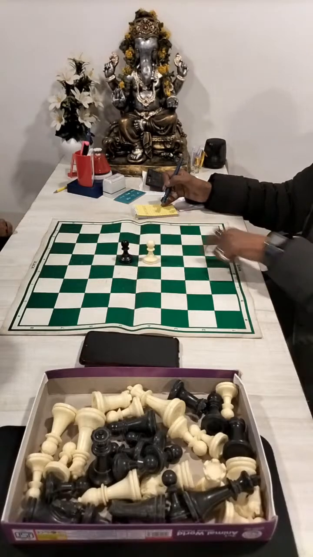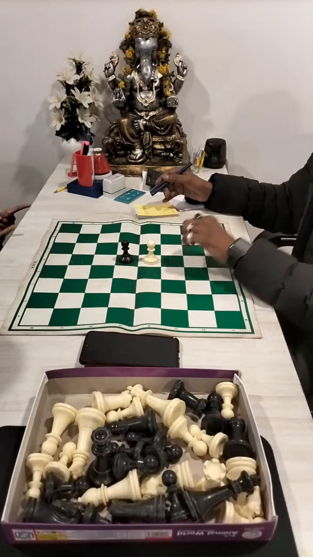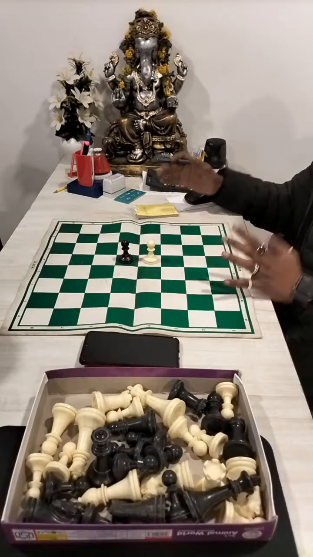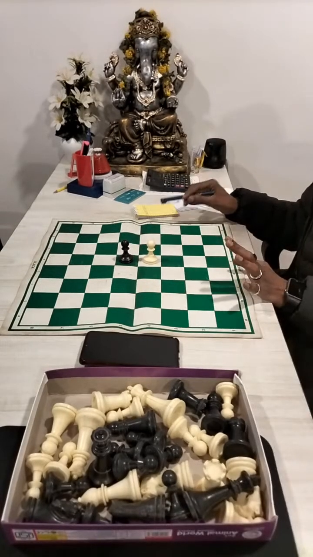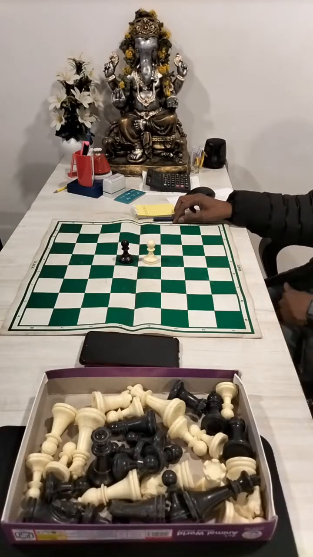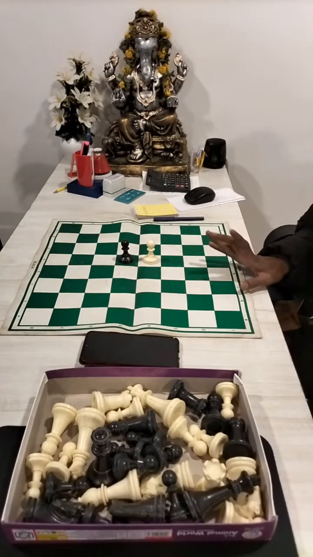Same thing after. Then black should write your moves and my moves, and then white has to write both the moves. Black also has to write both the moves. Okay, then we can practice at home. Every game in chess should be written.